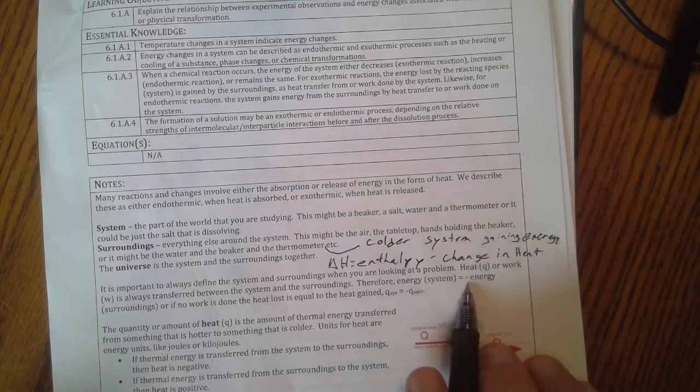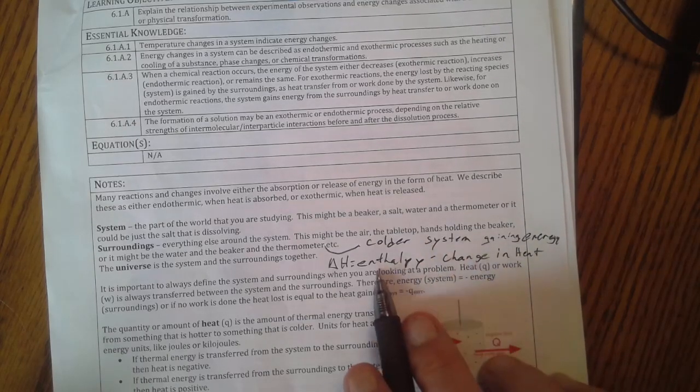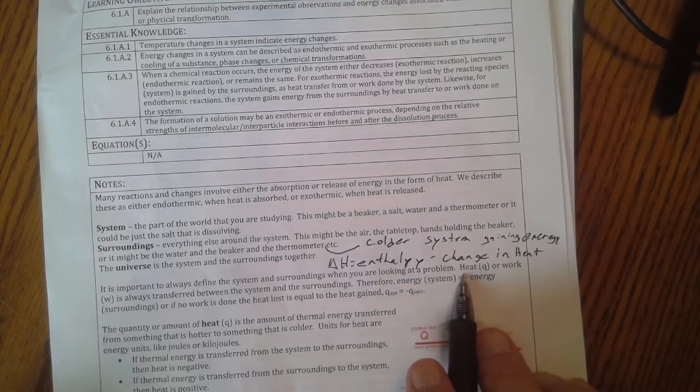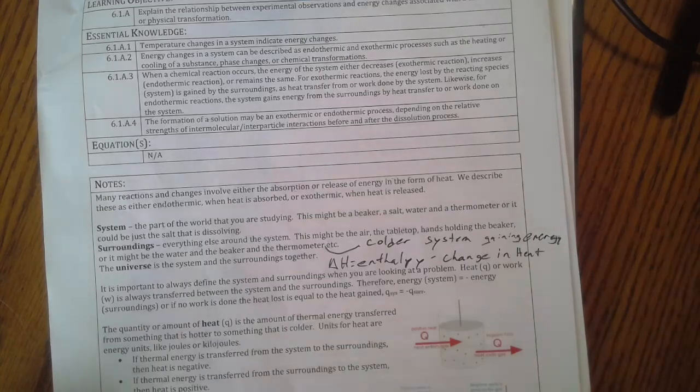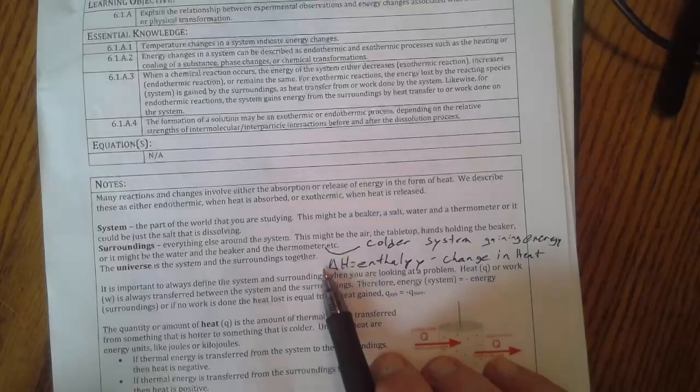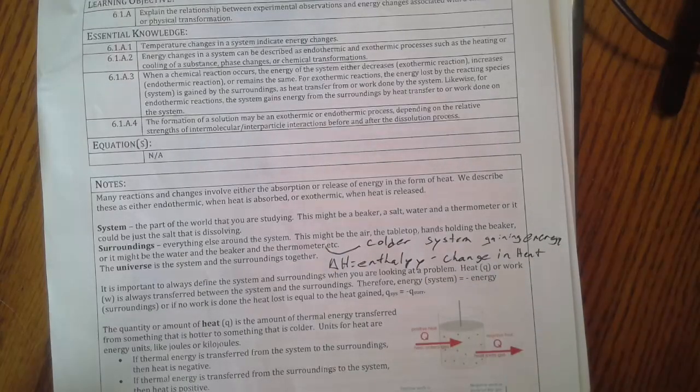Q does not necessarily need a sign. Enthalpy needs a sign. You can say how much heat is lost, and you wouldn't put a negative there if you were just talking about Q. You would just say this amount of heat is lost. It wouldn't make sense to say negative heat is lost. It would make sense to say the change in enthalpy, or the enthalpy, is negative or positive. This will always have a sign, but if we're just talking about heat and you're saying absorbed or lost, you don't need a sign necessarily for that.